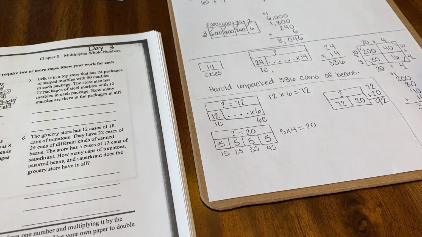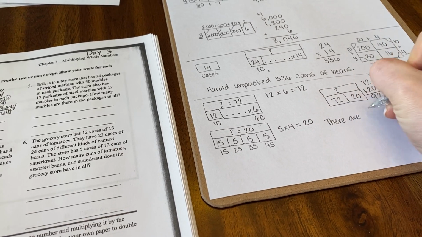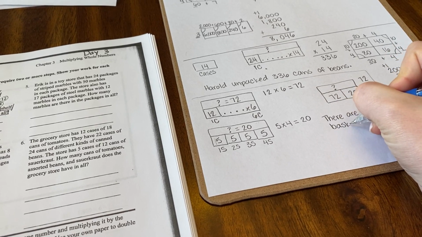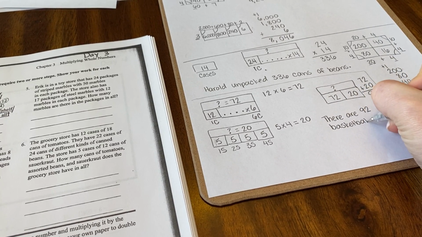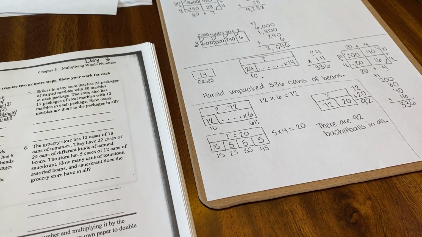So we're just going to put that in a statement. There are 92 basketballs in all. And there you go, guys.